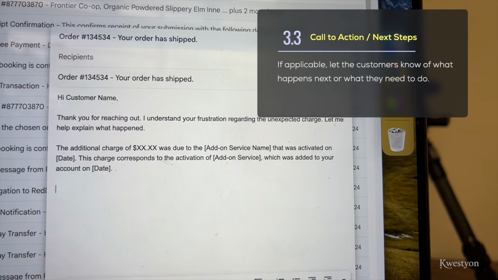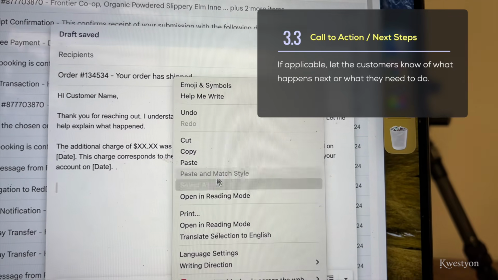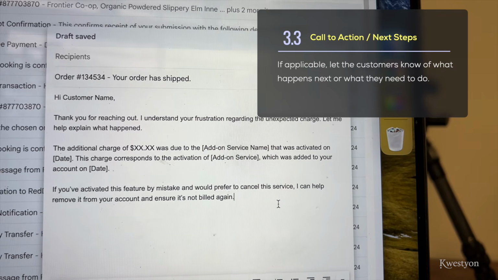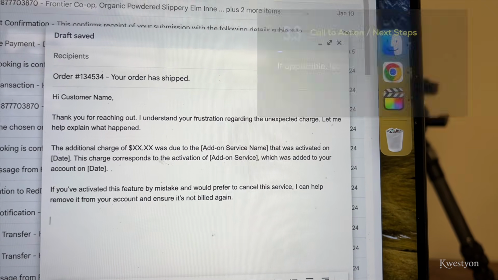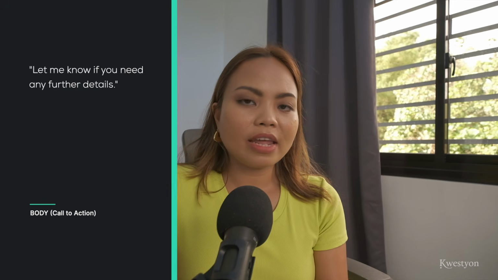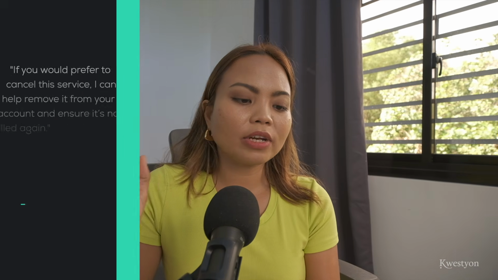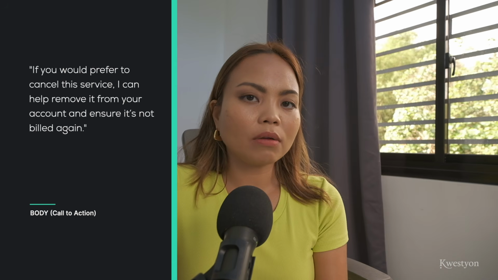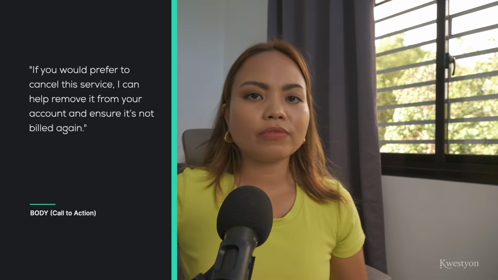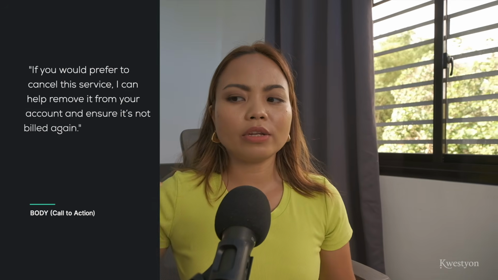The next part of the body is the call to action or the next steps. This is where you tell the customer what you want her to do, if any. So you can say, let me know if you need any further details. If the customer unknowingly signed up for an add-on service, then this is where you tell her, if you would prefer to cancel the service, I can help remove it from your account and ensure it's not billed again. This is an opportunity for the customer to decide, okay, what am I going to do about that?